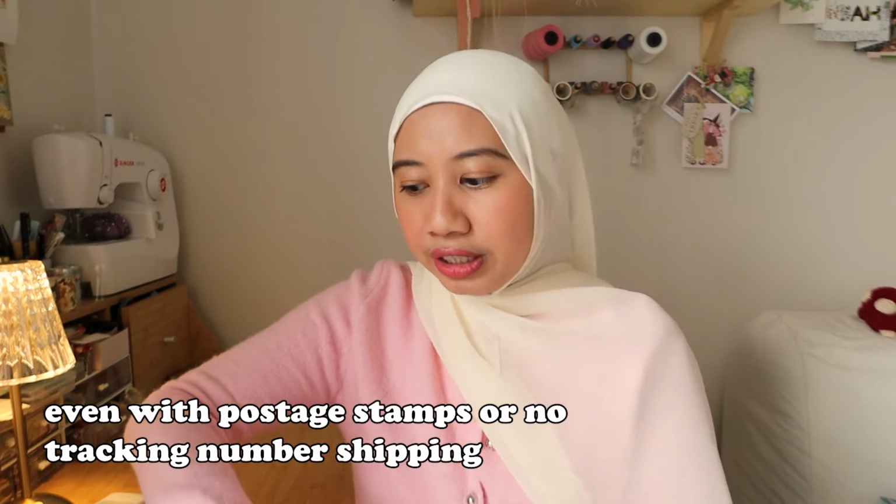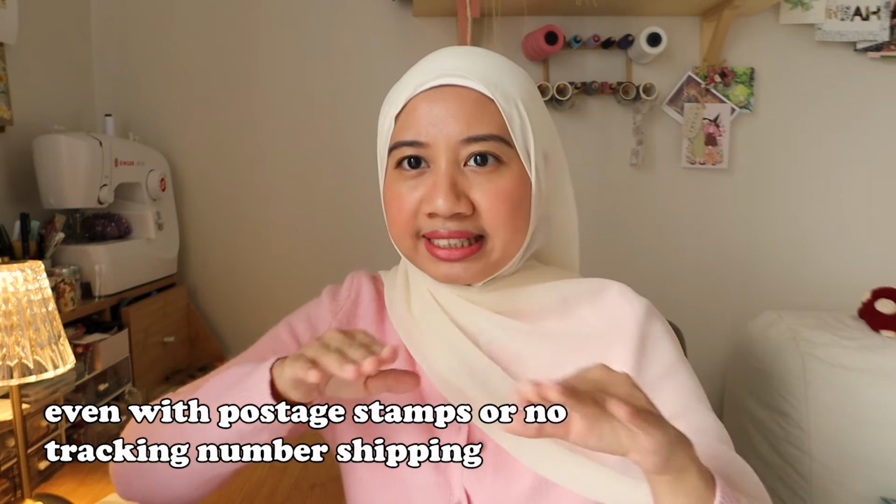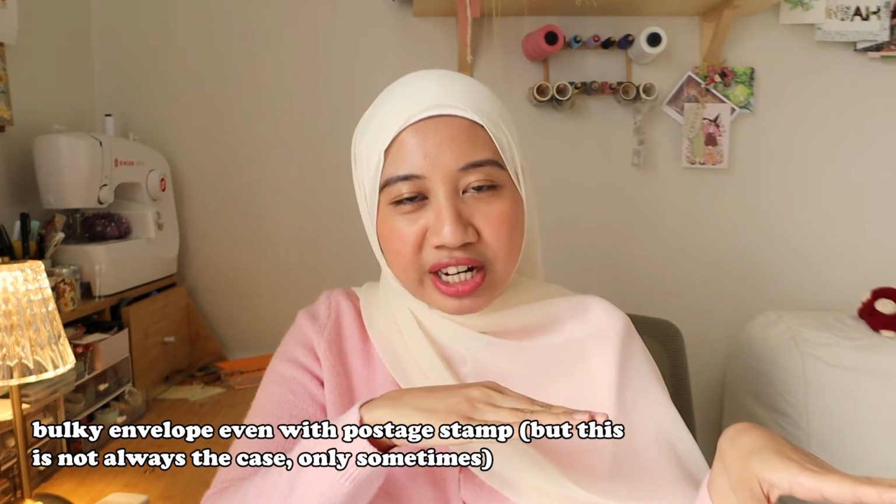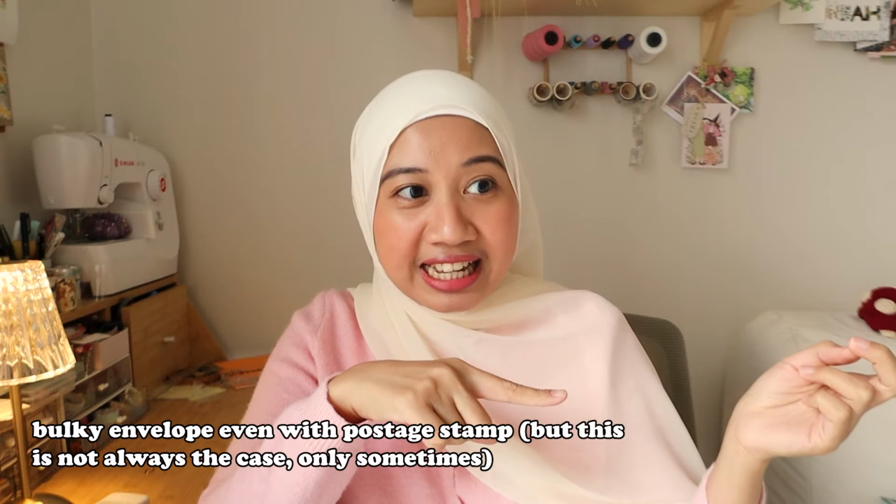And then the second thing is, if it's not in the form of an envelope, even if you put your letters in a very thin, small box, I need to pay. So yeah, if it's not in an envelope shape, I need to pay customs fee. The third category is not always the case, but sometimes it can be, which is a bulky envelope. If the envelope is super thick, they usually get a random check by the customs officer, and then they will charge me for import tax.